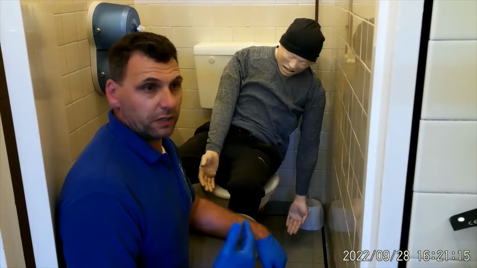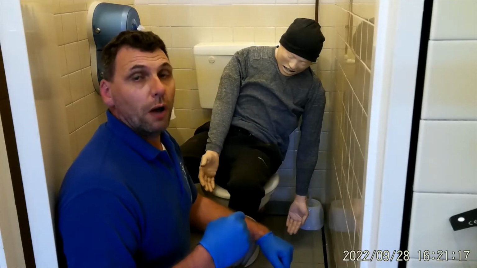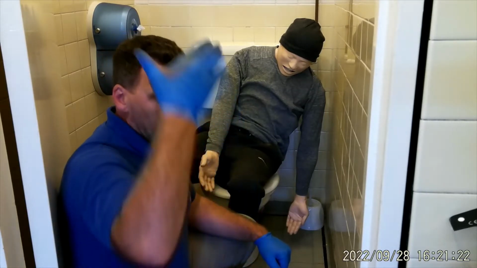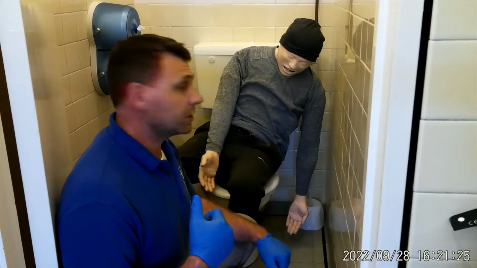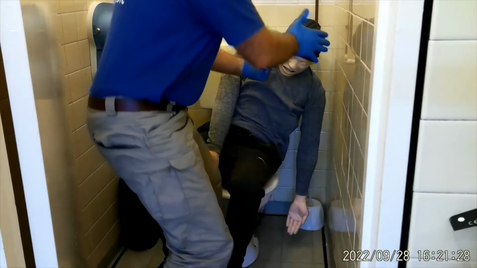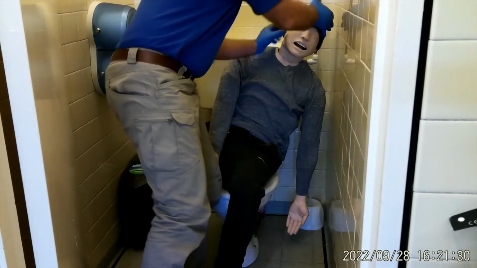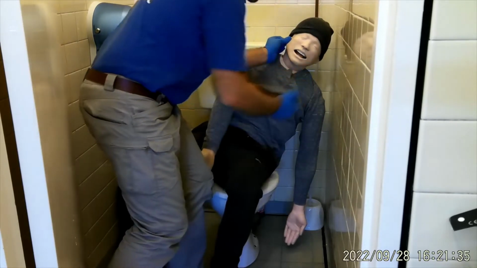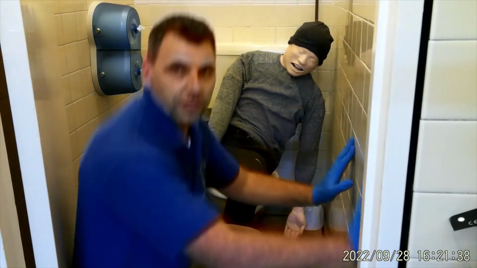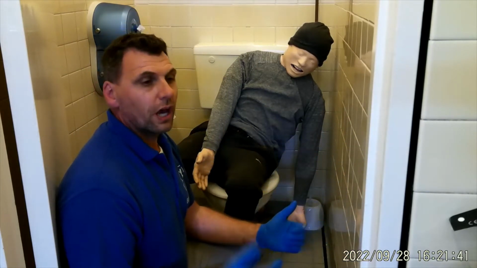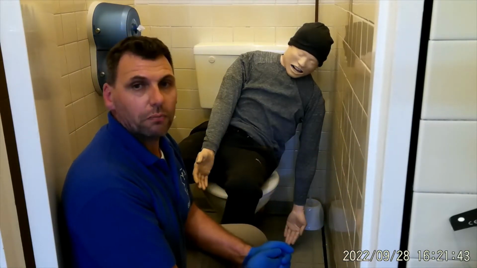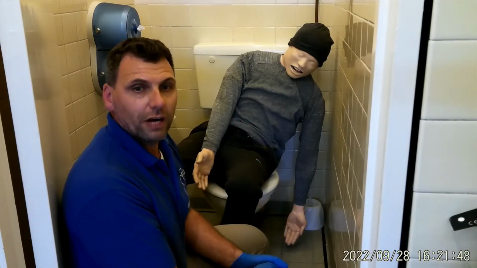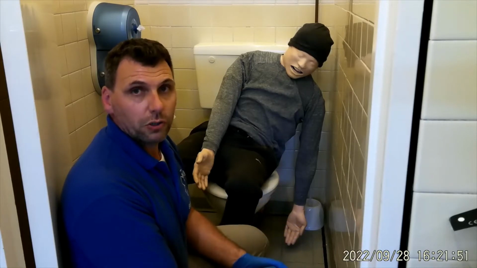Because they're unresponsive, I'm now going to move on to my ABC to see whether they've got an airway, they're breathing, they've got circulation. I would obviously have my PPE on at this stage. So from here, I can do a head tilt chin lift, and I can also do a jaw thrust and come in and assess for breathing. If my patient is breathing, they're still not in a good position, I might have to wait for colleagues to help me to get them out. If they're not breathing, I deem them to be in cardiac arrest. I would like to start CPR as quickly as possible.